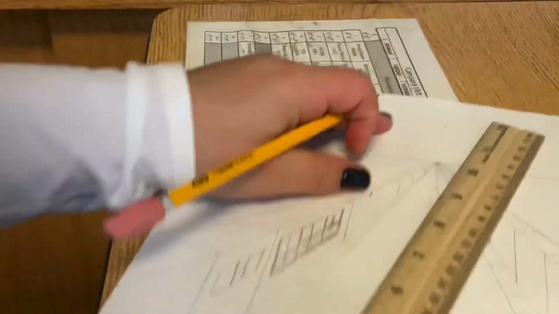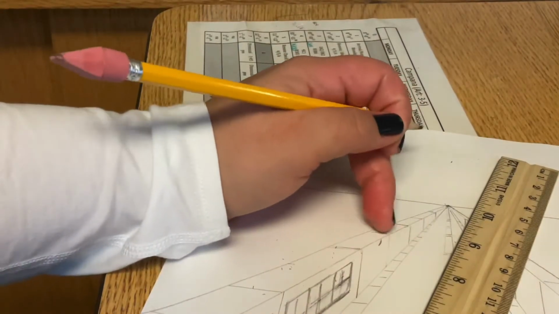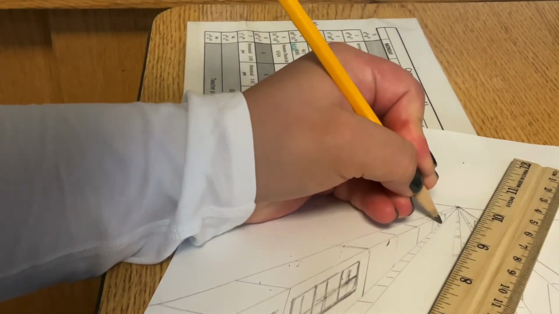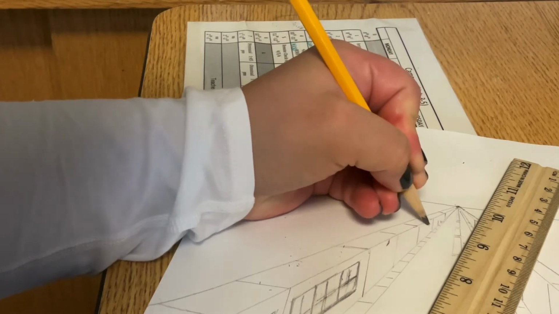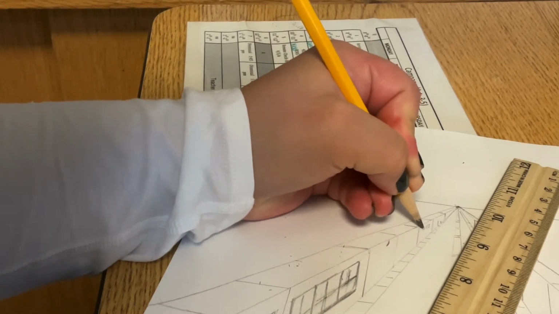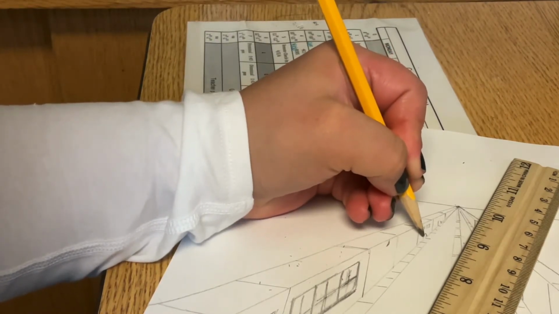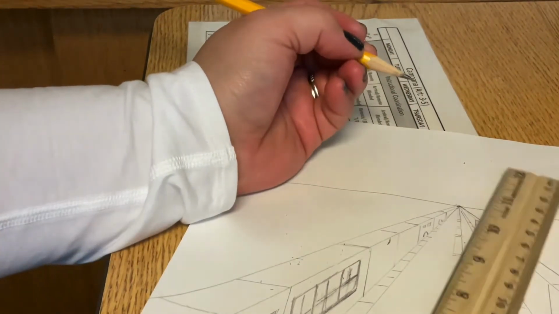And as you get farther away and you have these very small buildings, you could just add in a tiny little door or tiny little windows, and that's how you create a small illusion there.